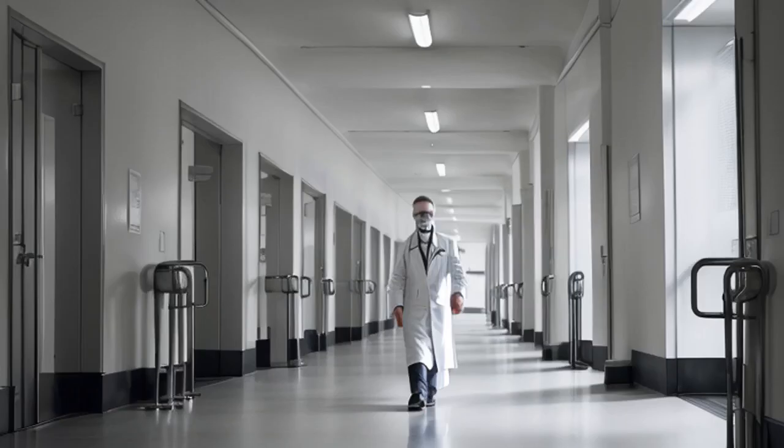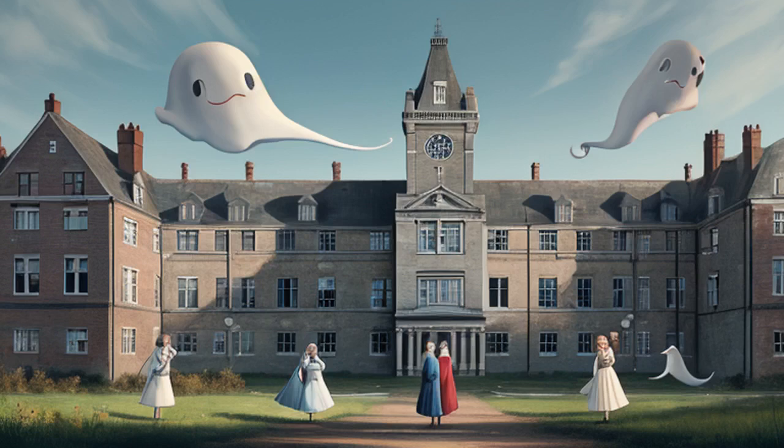That said, there are some real creepy stories from the past, like the use of lobotomies and electroshock therapy. But those are more about the dark history of mental health treatment than actual hauntings. So, while the idea of haunted asylums is fun and spooky, the truth is more fascinating and a little less supernatural. It's all about understanding the past, not just fearing the unknown.